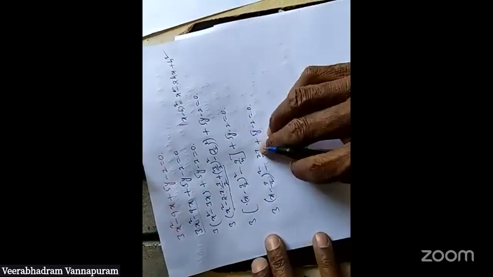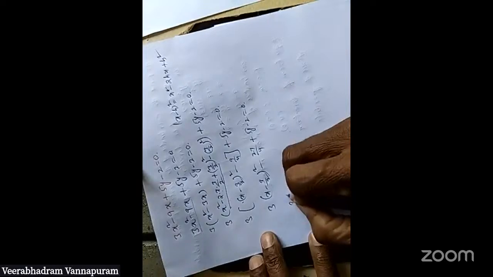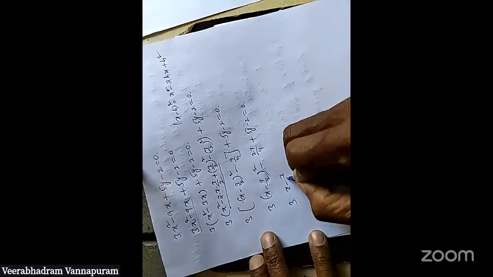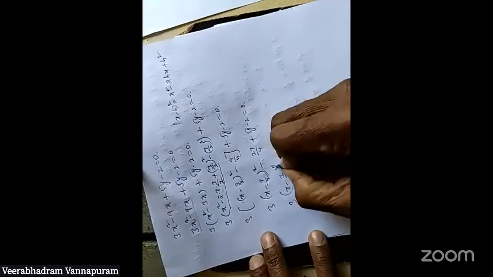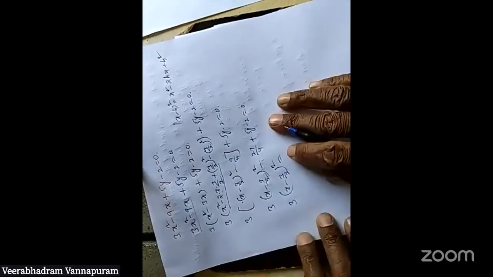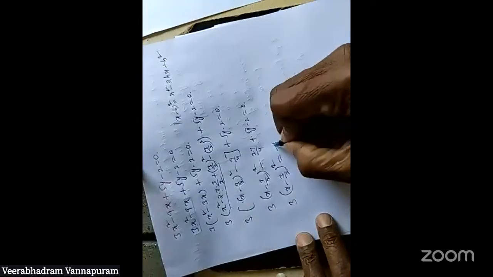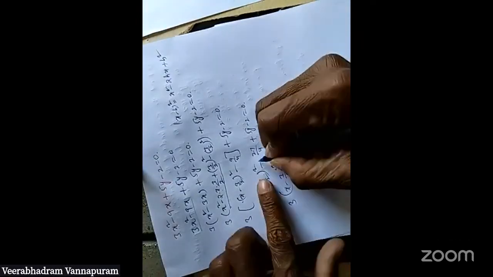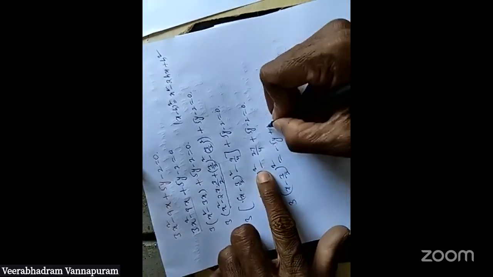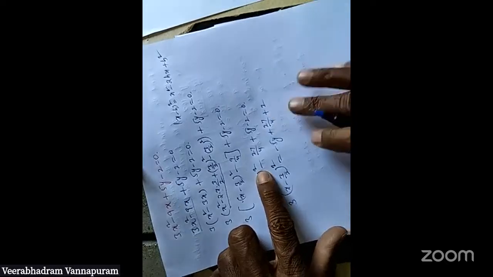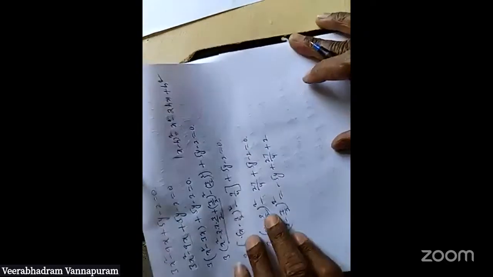So take 3 from the outside: 3(x − 3/2)² equals −5y, and −27/4 becomes +27/4 + 2. Now simplify on the right side.